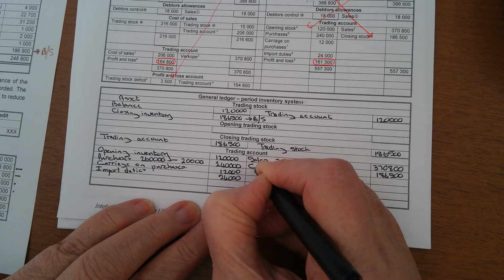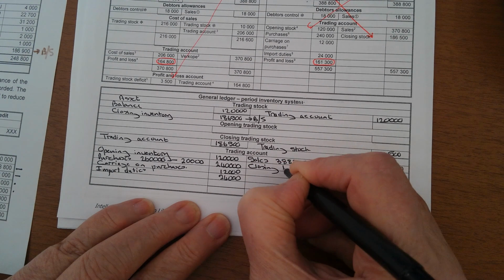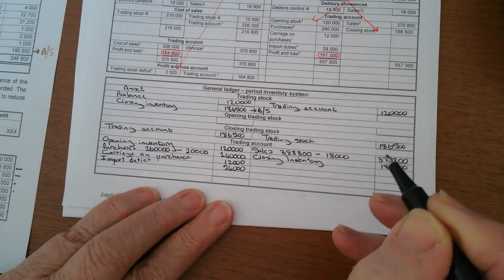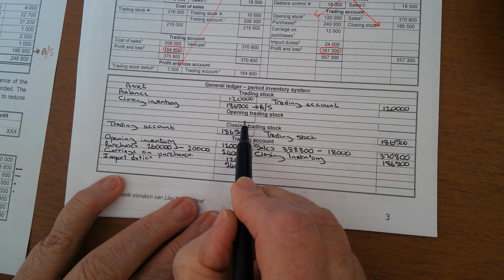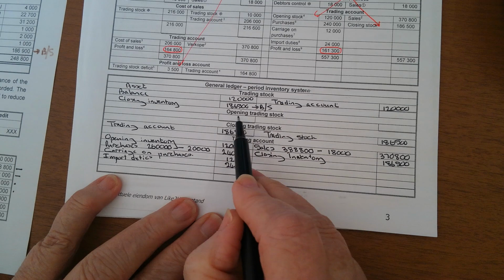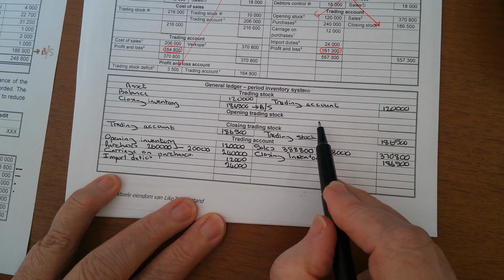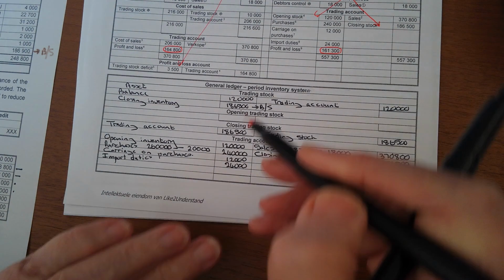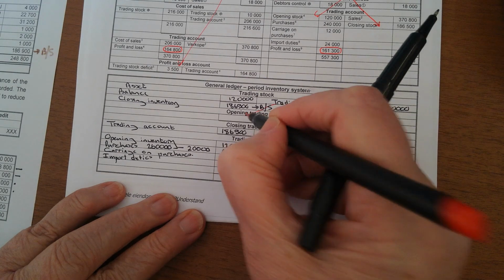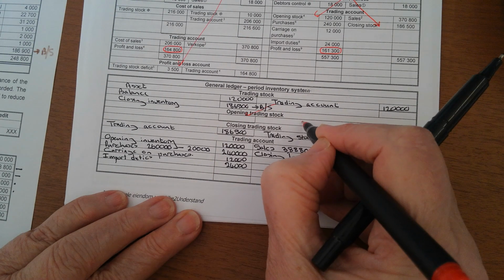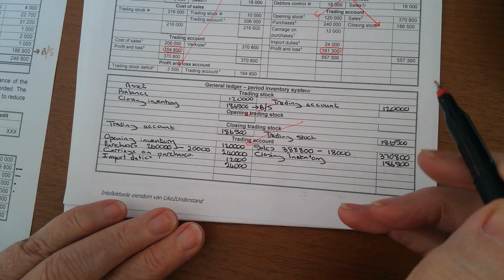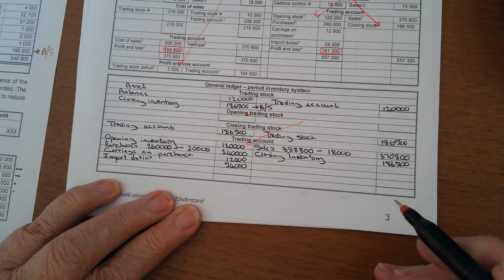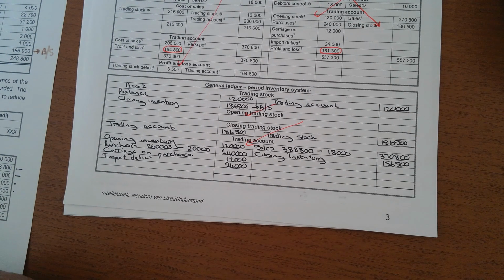And this is my closing inventory. Okay, now you can take a shortcut. That's what I did with opening inventory. I didn't take the amount to the opening trading stock account and transfer it from there to here. So the long method is to close the account, take it to trading stock, then close this account and take it to trading account. The short method is if you just close it and you take it directly to your trading account. Both methods are correct.